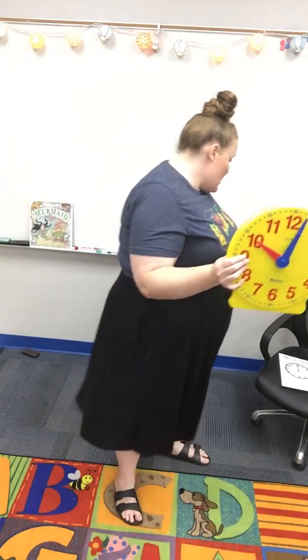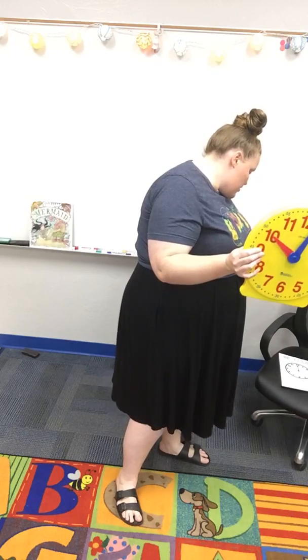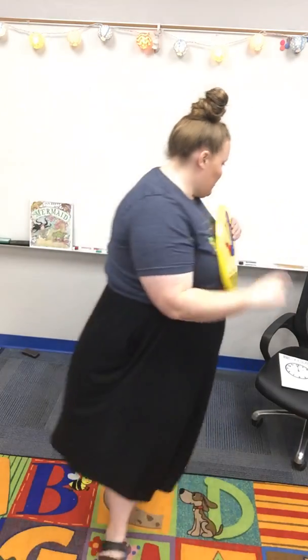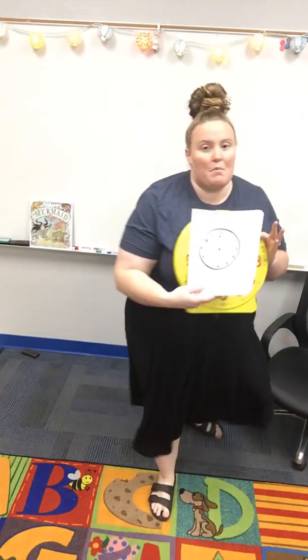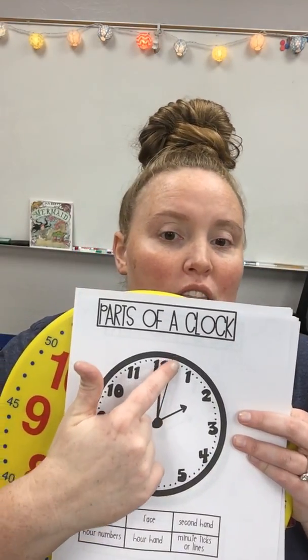Okay, now, we have hour hand, minute hand. Now, my clock doesn't have a second hand, okay? A second hand is a little thin one. It's on your paper. I'll show you because it's on your paper that you're going to do. It's right here, this little thin one right there, and it moves every single second, and a second is like this. 1, 2, 3, 4, okay, 5, that's a second.